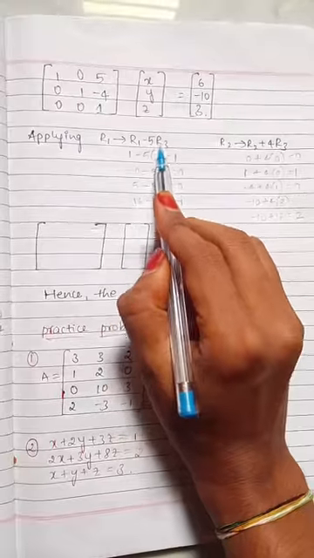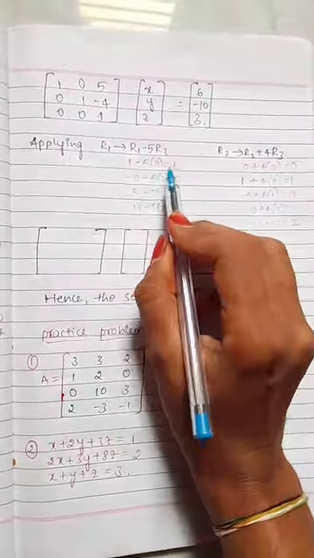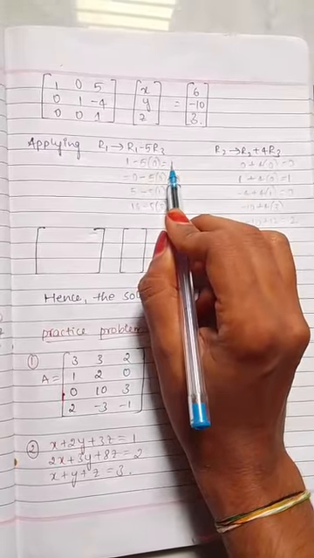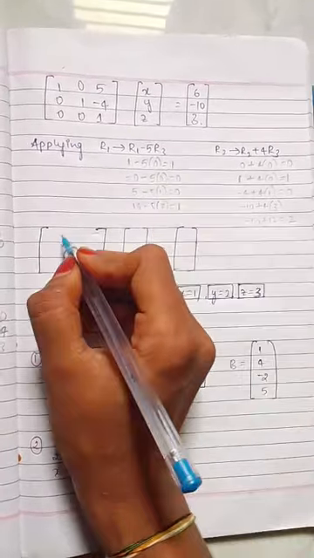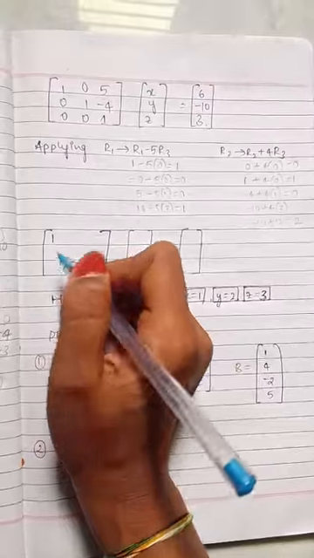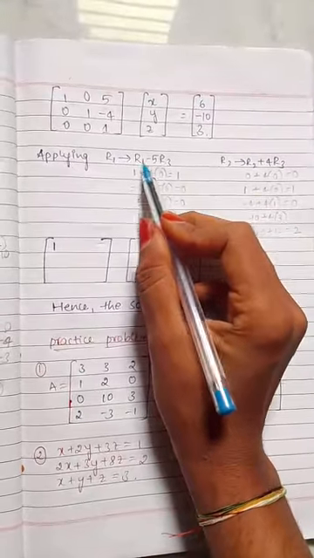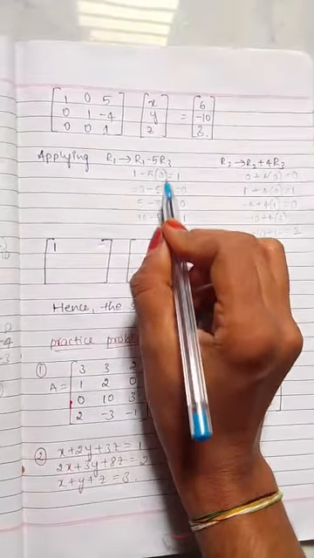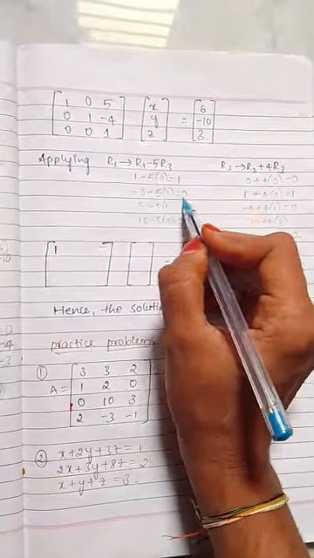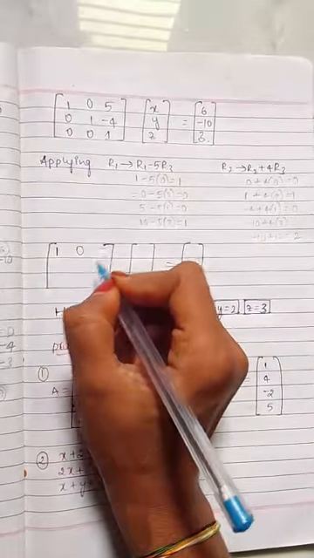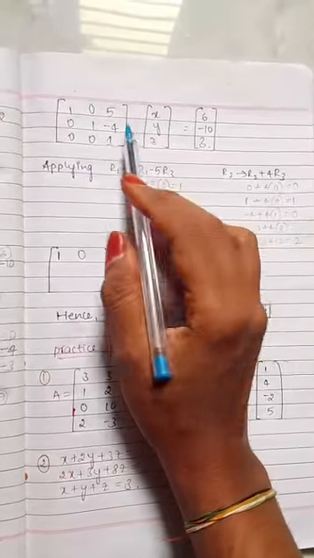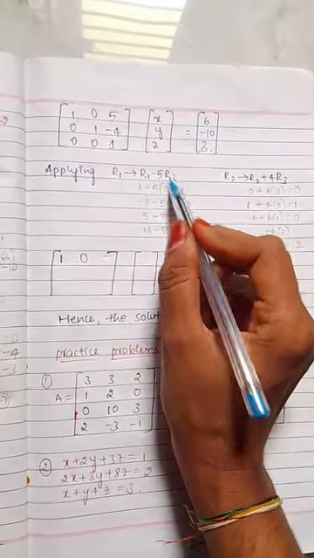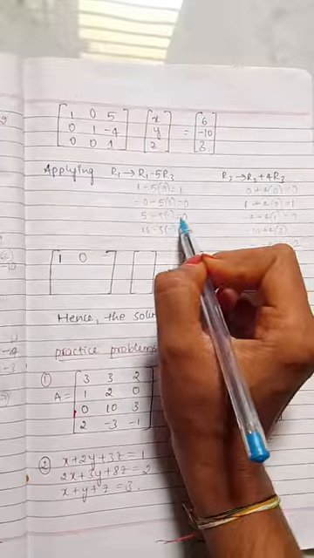Here R1 is 1, minus 5 into R3 is 0. 1 minus 5 into 0, that is 0, so I will get 1. Just write down in the R1 place 1. Then again R1 I have 0, minus 5 into R3 is 0. I will get 0. Again I have R1 as 5, 5 minus 5 into R3 is 1.